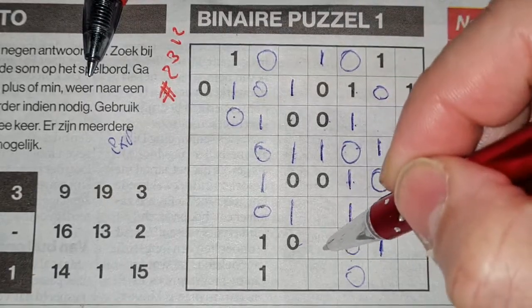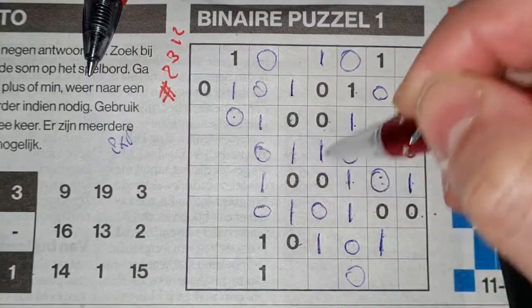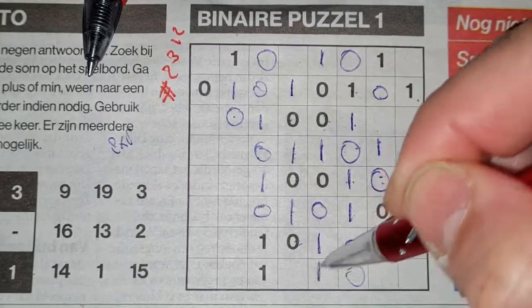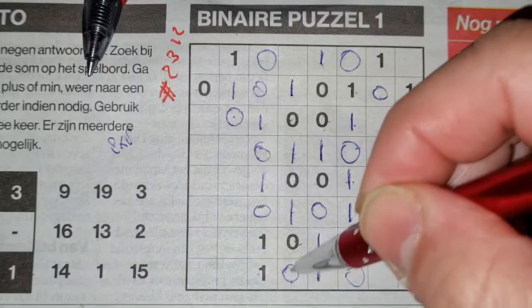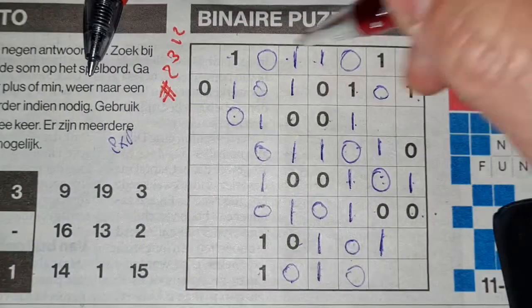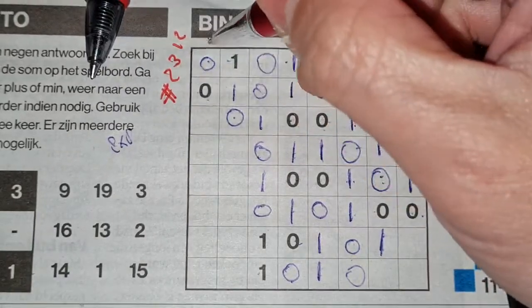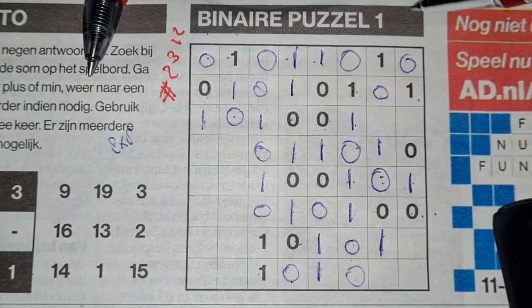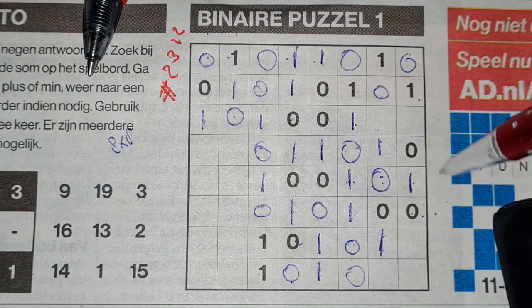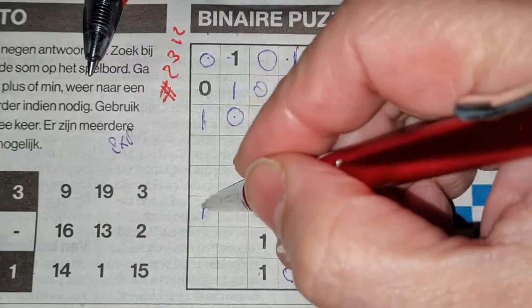Between 2 O's comes a 1. Between 2 1s comes an O. 4 O's, so the rest are 1s. Between 2 1s comes an O. 4 O's, so the rest are 1s. 4 1s in this first row, so the rest are O's. Double O here 1, there 1. 4 O's, so the rest are 1s.